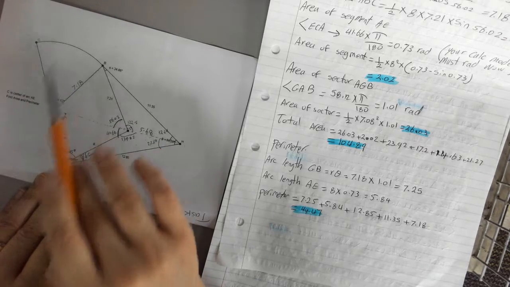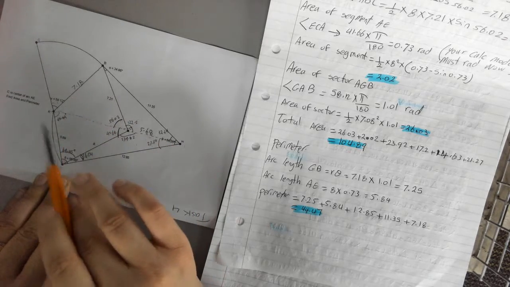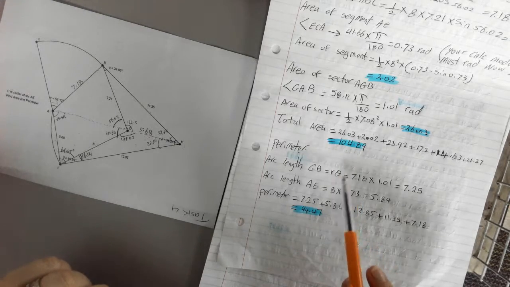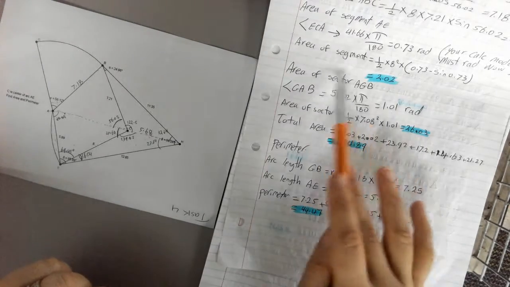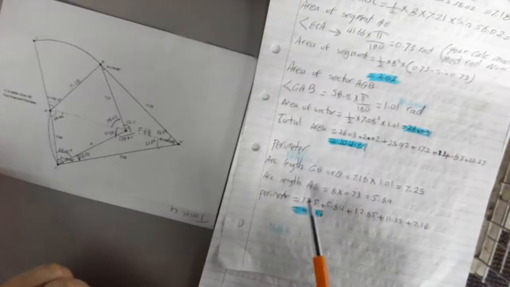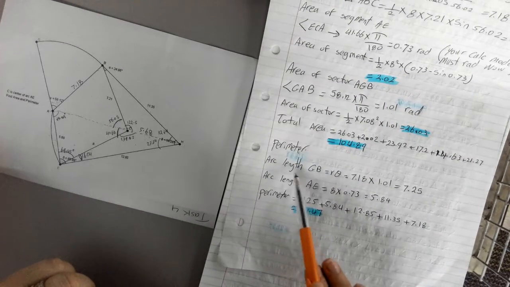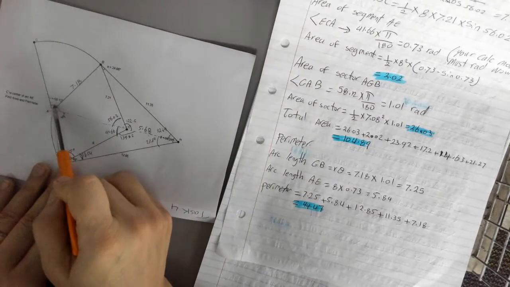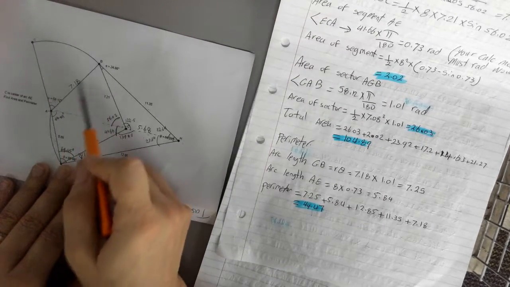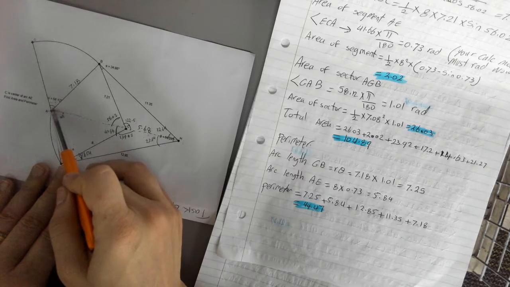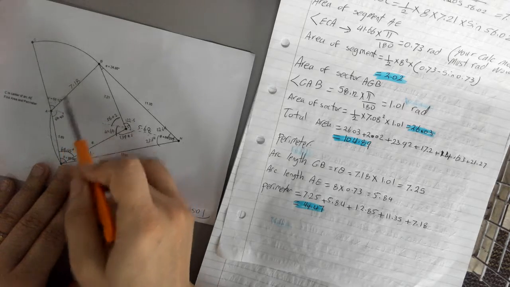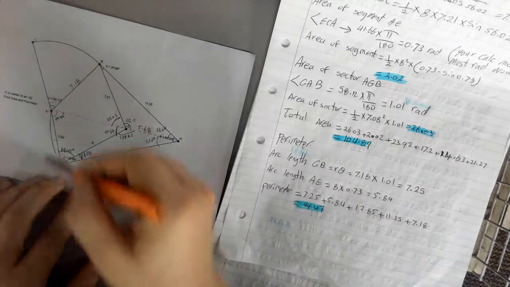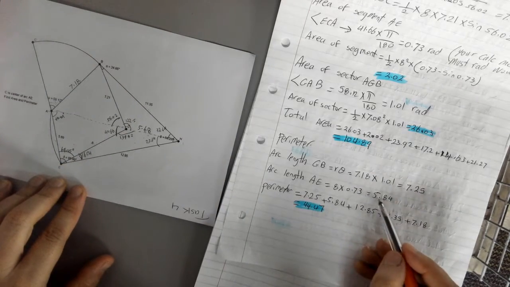The only thing I need to calculate now is the arc length. Because our calculator mode is already in radians from the previous steps, we can just apply the arc length formula. So the arc of CB, just this angle here in radians times the radius, and I've got 7.1225, and then this arc here I've got 5.85.